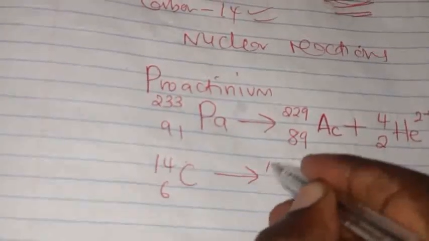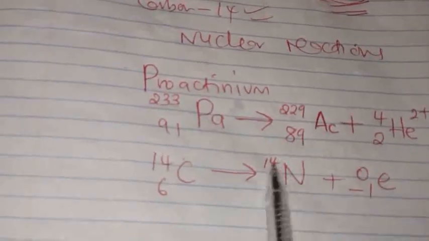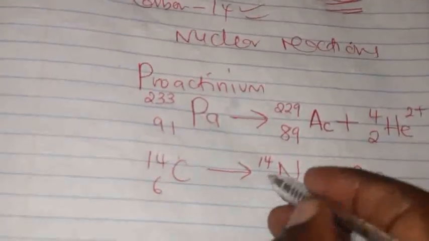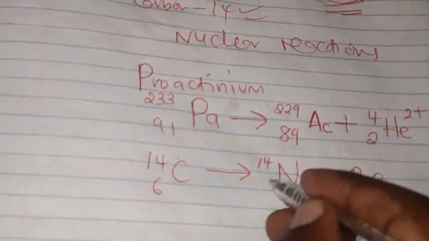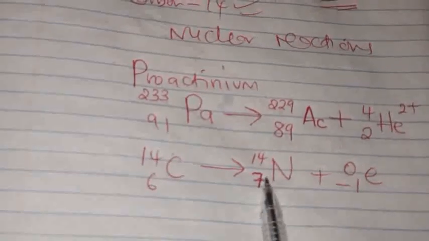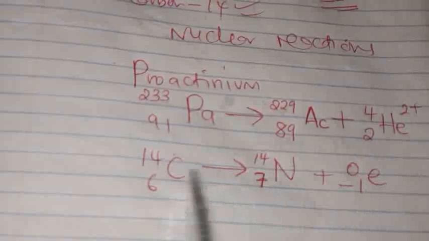We're going to put here 14, because 14 plus 0 is just 14. Then you're going to put here which number? 7. So that we shall say 7 plus negative 1 gives us 6.